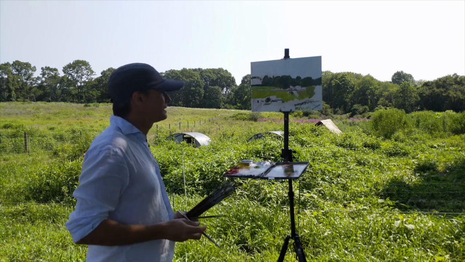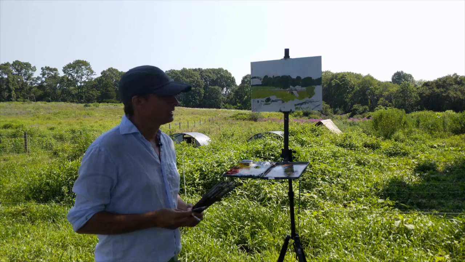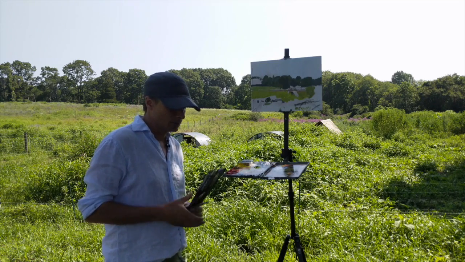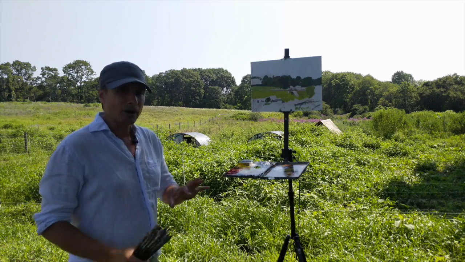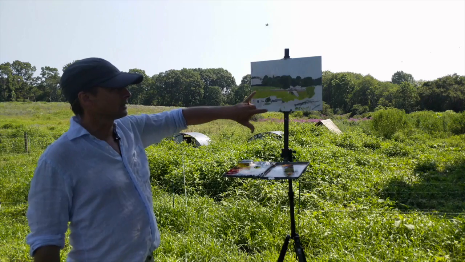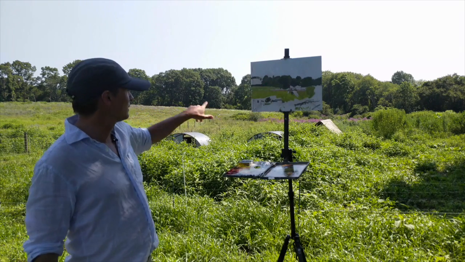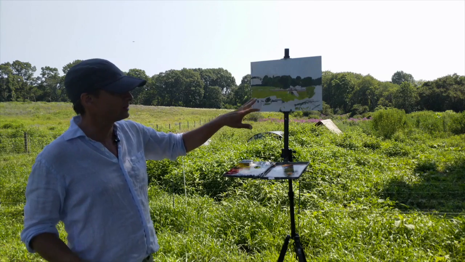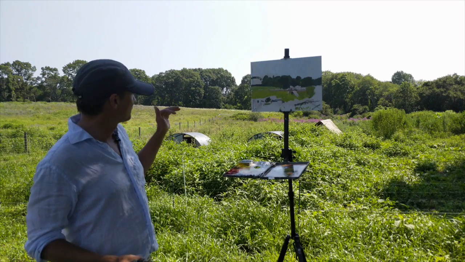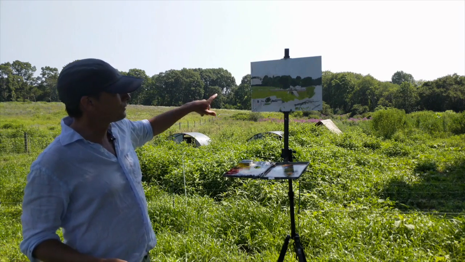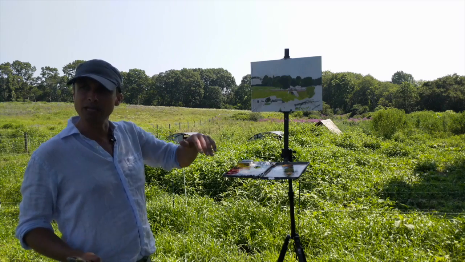So another thing about design, this is very important, is you really want to have variety throughout your painting. I was talking before about variety of large elements, but you also want to have a lot of variety in your smaller elements. You want to have a real sense of rhythm that follows the rhythms in nature.